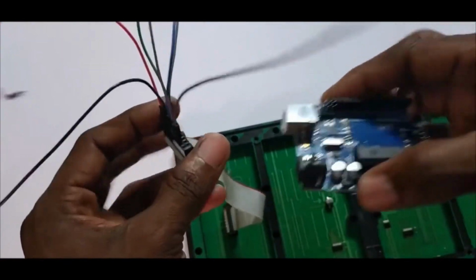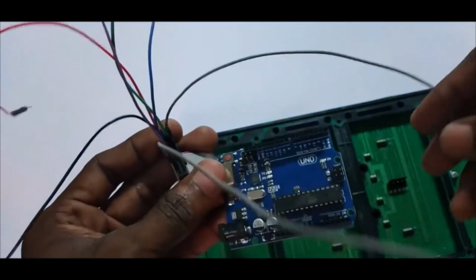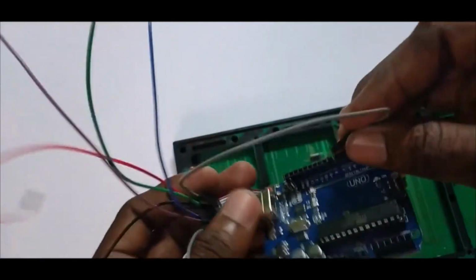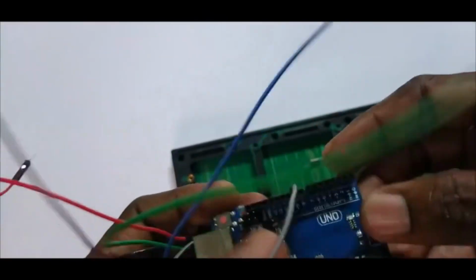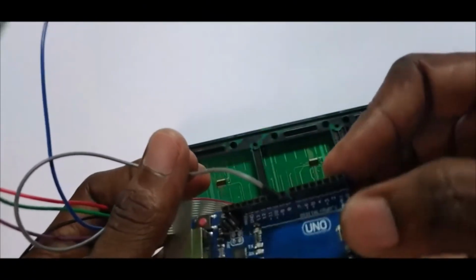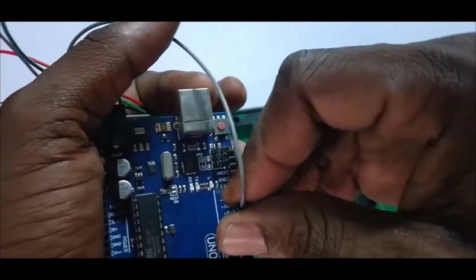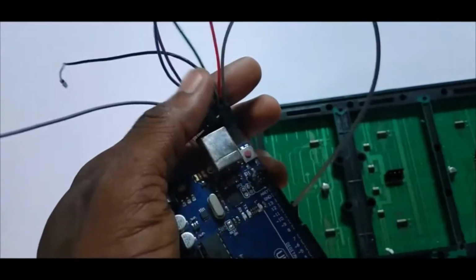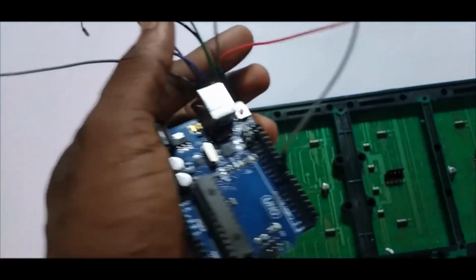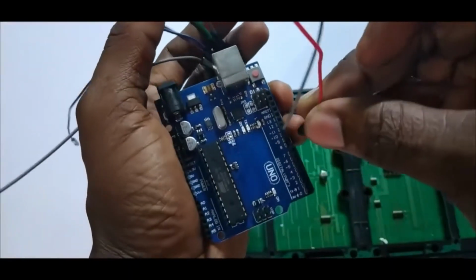Then we connect to Arduino. So pin 1 of the DMD is connected to pin 9 of the Arduino. So this is the Arduino pin. We connect this to pin 9. This is pin 9. It's connected to pin 9 of the Arduino board. Then pin 2 is connected to pin 6 of the Arduino board. So this is pin 6 of the Arduino board here.